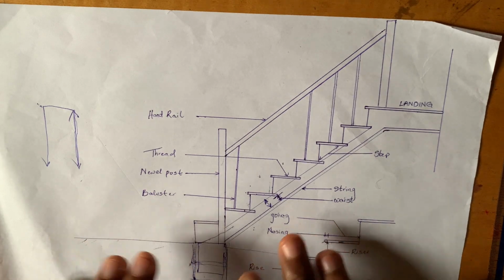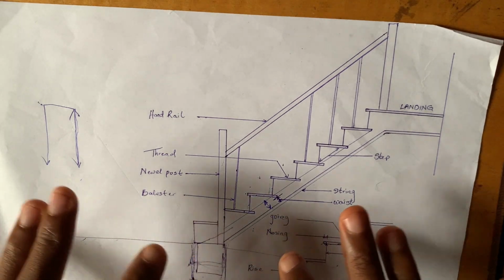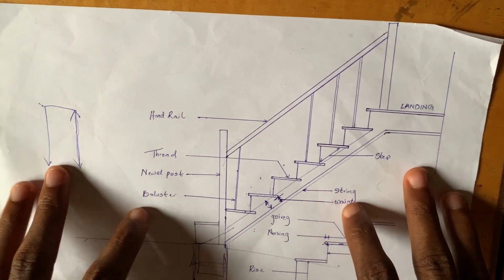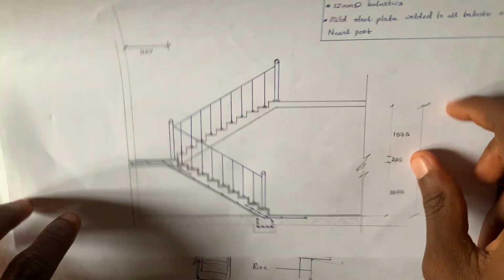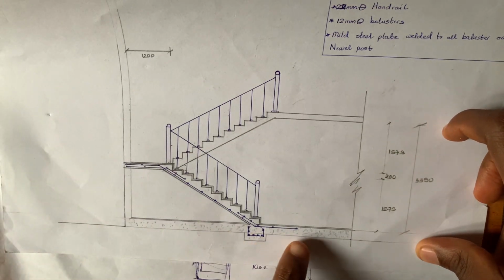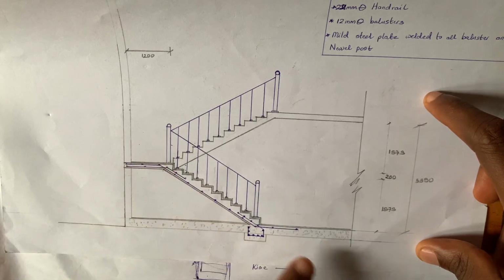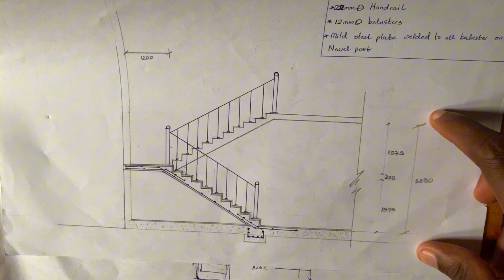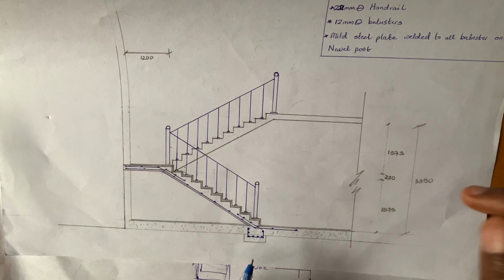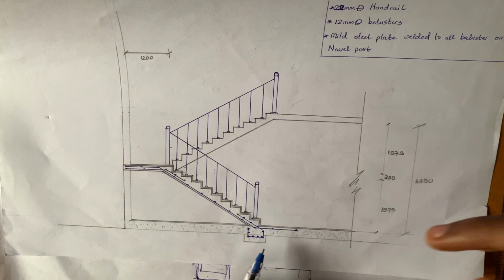Another information you have to know is your main bars and your distribution bars. If you look at this drawing, we're assuming that the blue biro here is our reinforcement bars. Now these reinforcement bars are divided into two. That is your main bar and your distribution bar.